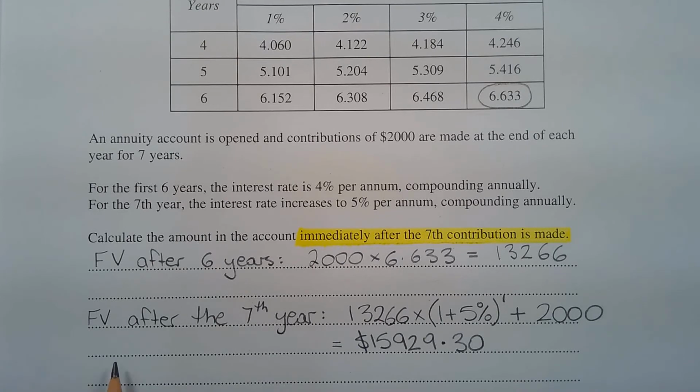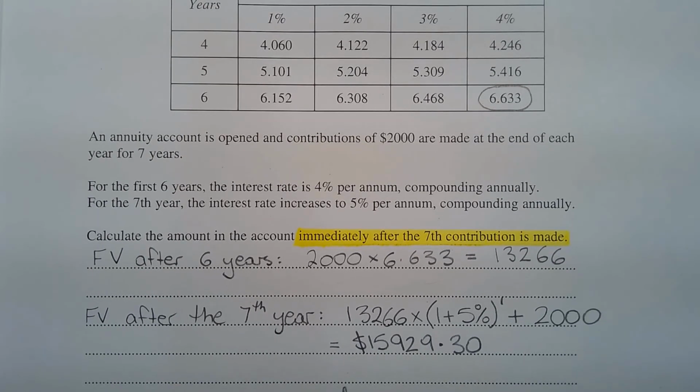To find the future value of the investment after the 7th year, we apply the compound interest formula. So we take the value that we found previously, which is 13,266, and that's going to be increased by 5%. So 13,266 multiplied by 1 plus 5% to the power of 1, so that's applying the compound interest formula, plus the 7th contribution, which is why this is highlighted here, and that equals $15,929.30.